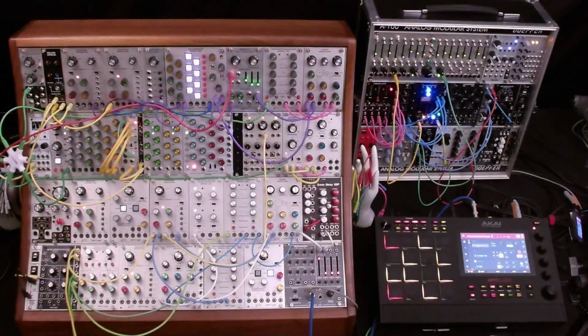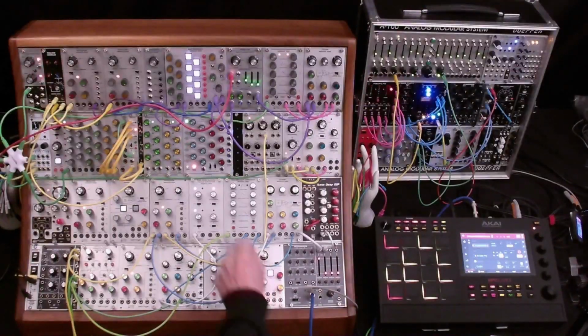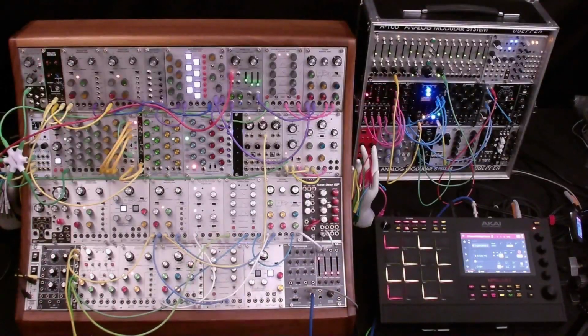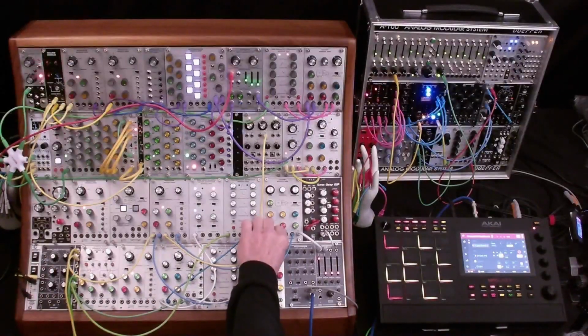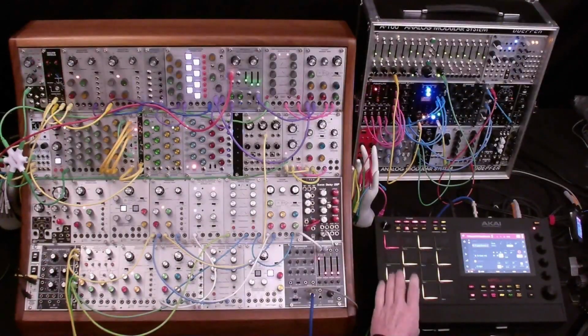The second layer is white noise through a 1047 multimode filter. I'm using the 12 dB per octave low-pass output with no resonance. The filter is controlled by its own envelope. Let's listen to just the noise.